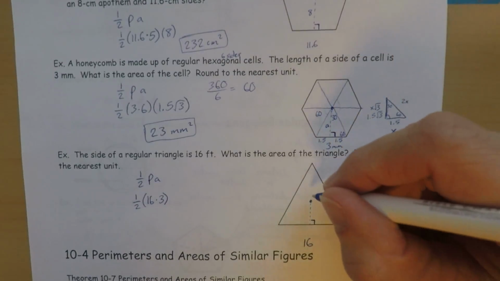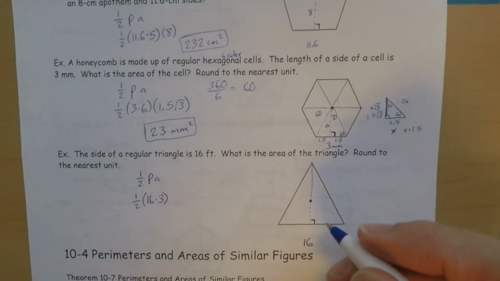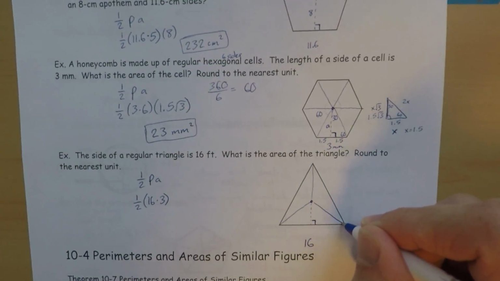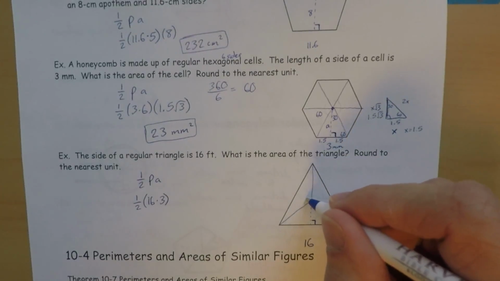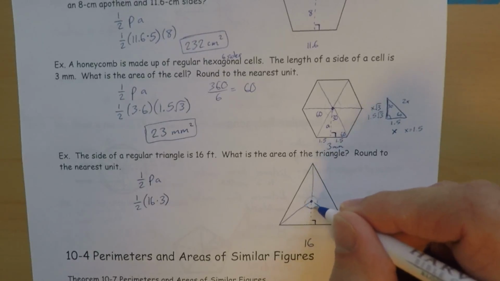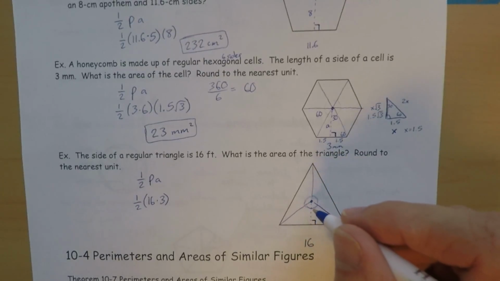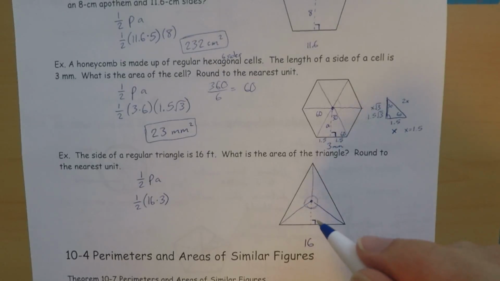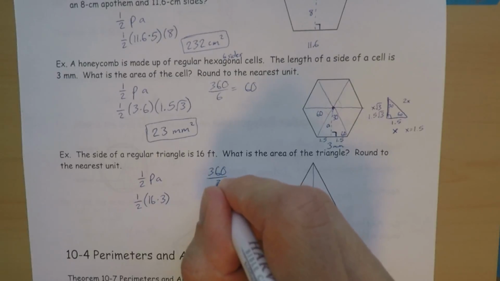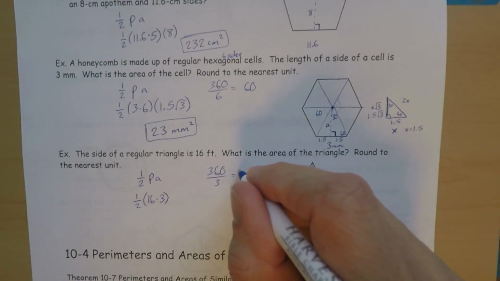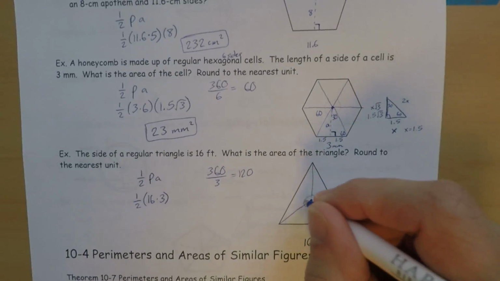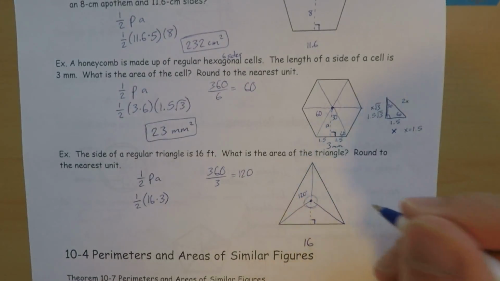To find that, let's draw in the radii. So from the center to each of my vertices. These angles in the middle here, once again, form a whole circle. So if I add them together, they add up to 360. In this case, only 3 angles, because it's a triangle, just 3 sides. 360 divided evenly by 3 gives me 120. So any of these angles here are 120 degrees.